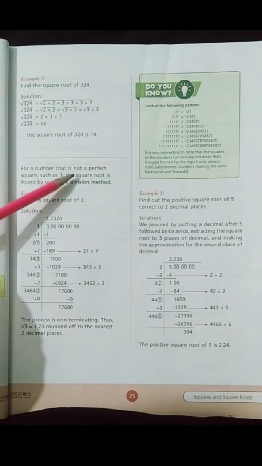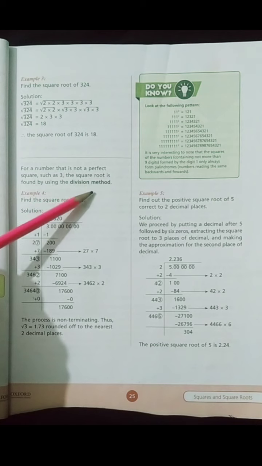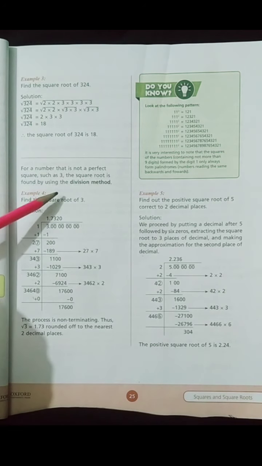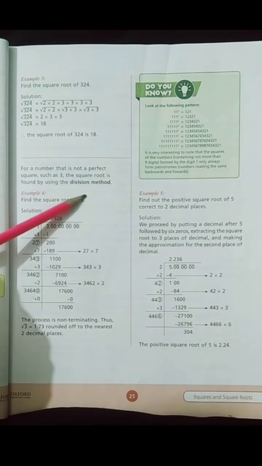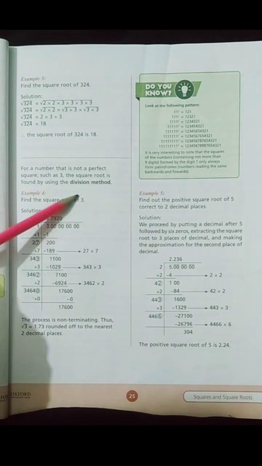For a number that is not a perfect square, such as 3, the square root is found by using the division method. It means that for values which are not perfect squares, we find the square root of 3 by the division method.